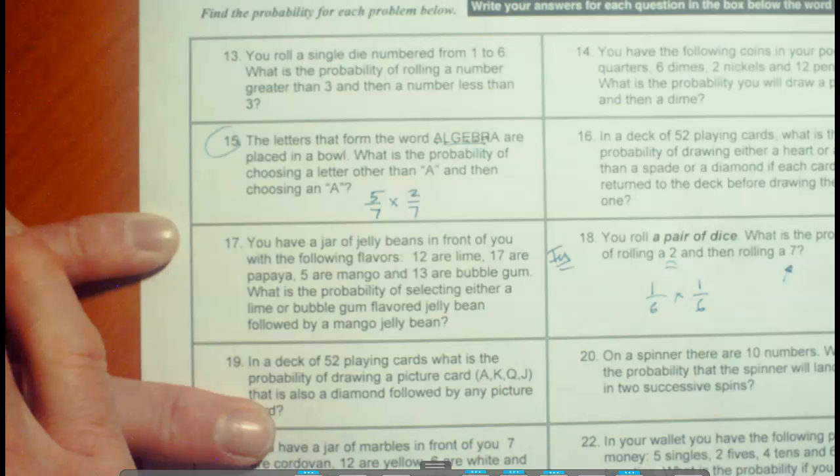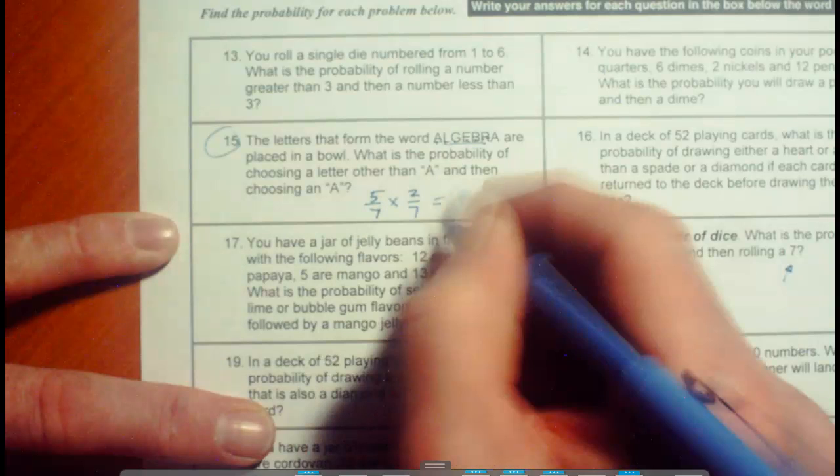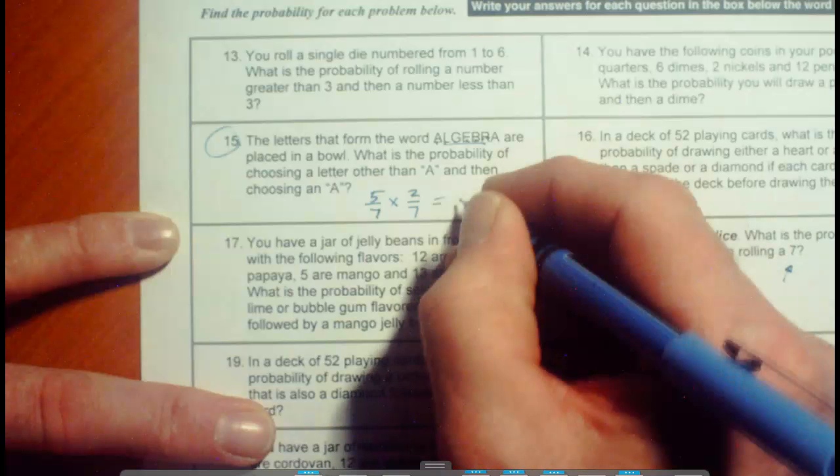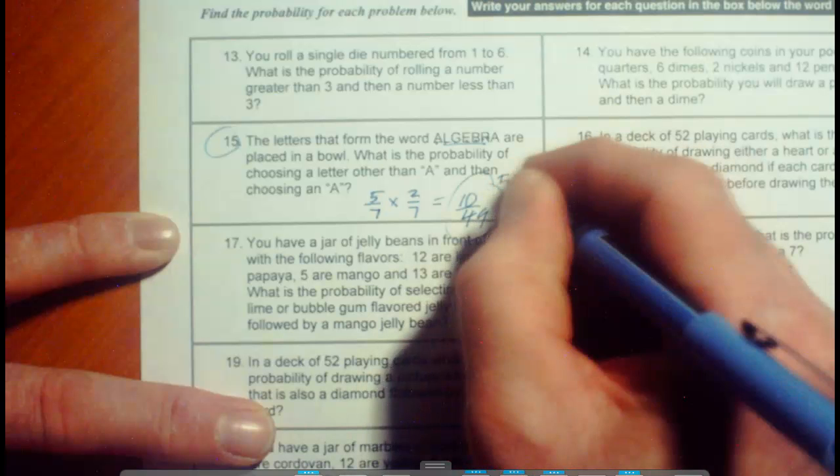What's the probability of choosing a letter other than A and then choosing the letter A? So the first time choosing a letter other than A would be 5/7, and then choosing the letter A would be 2/7. Now, we didn't change the bottom number. This means we're putting the letter back. So we can multiply these out, and we can't cross-reduce at all. So this would be 10/49. This is if they're independent events.